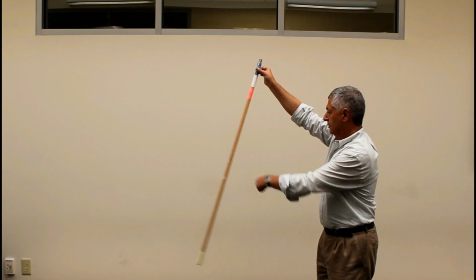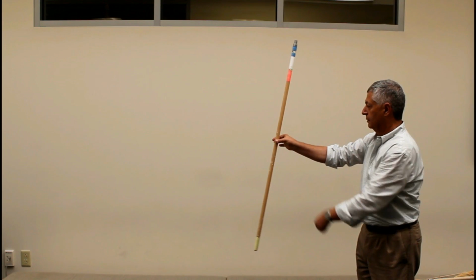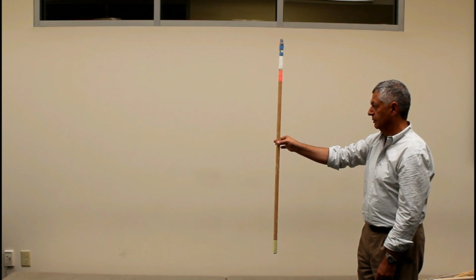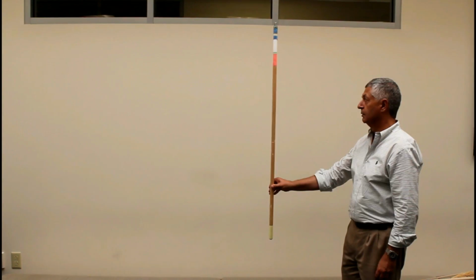Now we're ready to see degrees of stability using the sticks, or one stick actually. We're going to hold the stick at different locations. Where we hold it at the very top, it is, quote-unquote, very stable. As we move our finger lower and lower, it becomes less and less stable until it goes to the borderline of instability, and then it becomes unstable.